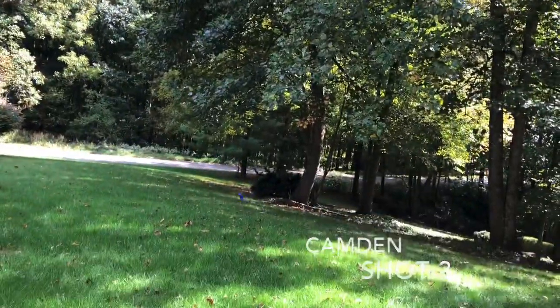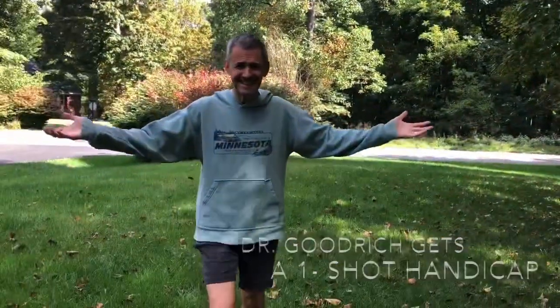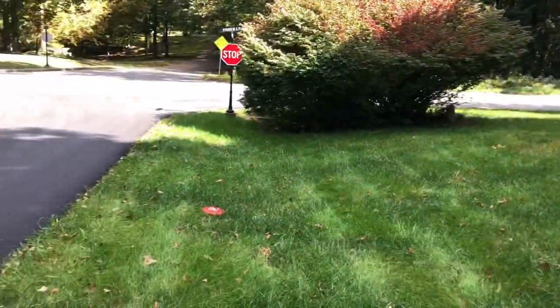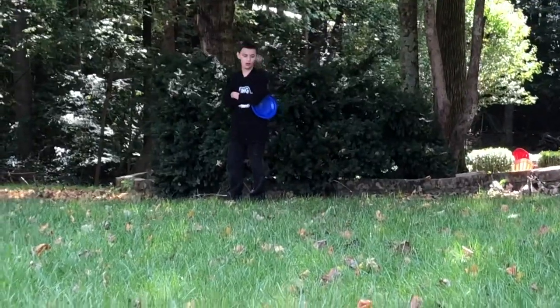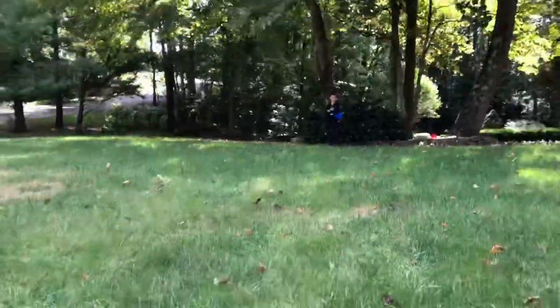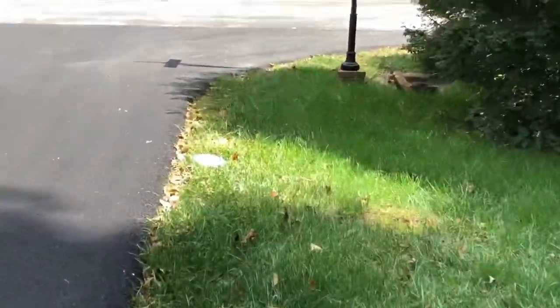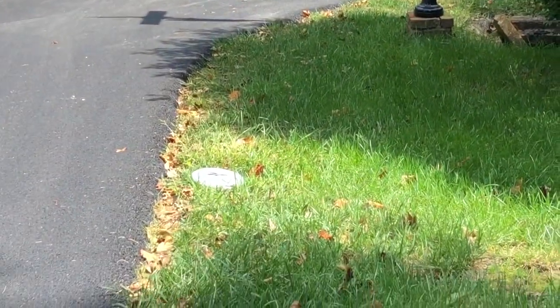Keep turning up the heat. My dad gets a 1-stroke handicap. What? Turning up the heat. Hey, I'm a hustler. Here's where we stand after 3 shots. Camden is over there in the bushes. I'm sitting here with my stupid 1-stroke handicap at 3. And then Miles is sitting close to the stop sign, also shooting for par.